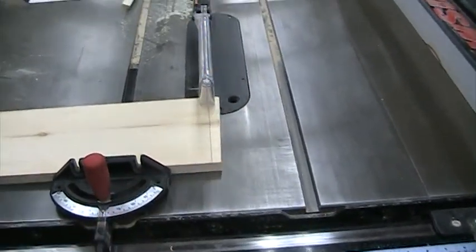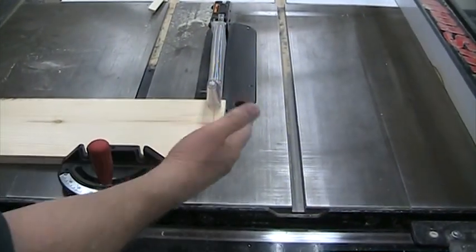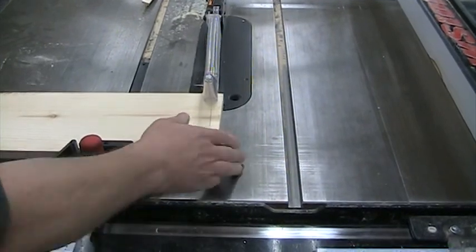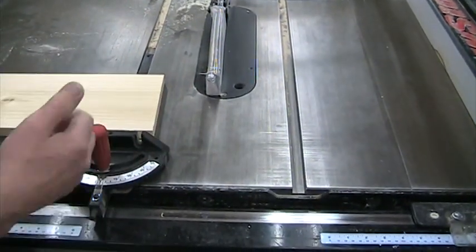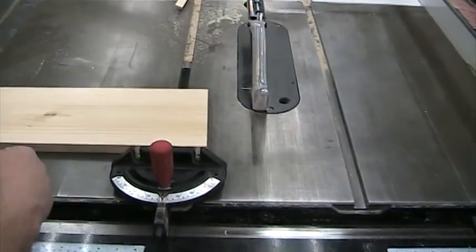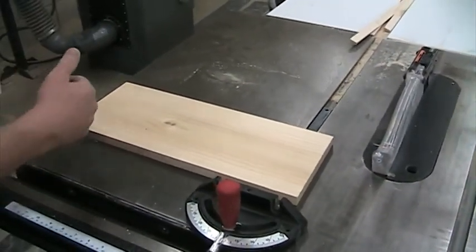Now before I can cut my board to length though, I need a good end. Neither end has been trimmed yet. So I really can't even get to the point where I can draw a line and cut to length. So let's flip it over and make believe we didn't do that yet. I want to square one end. I always want to square my best end on the board.